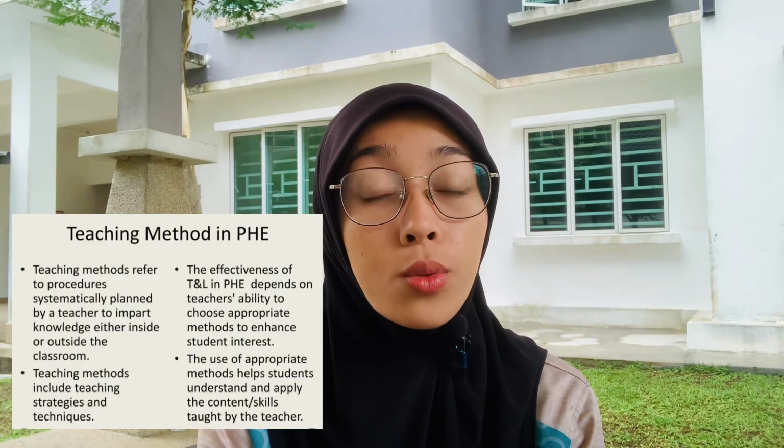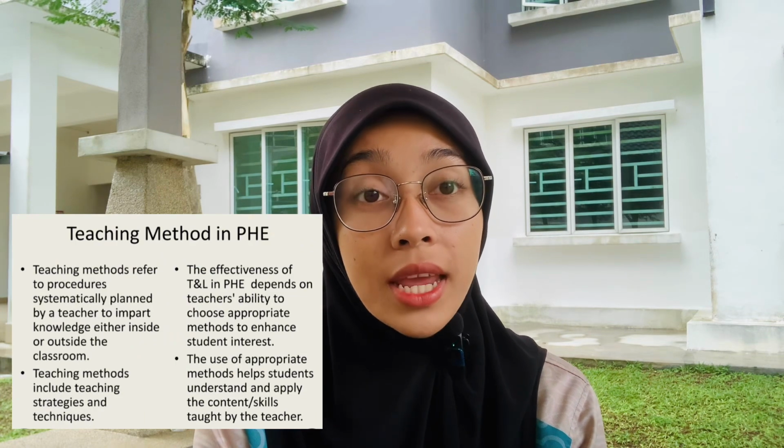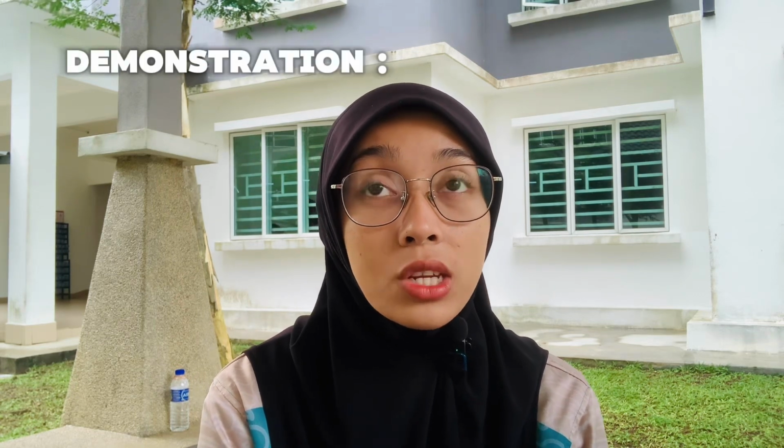So now, let's dive deeper into some specific teaching methods that align with these approaches. So for teacher-centered method, we have lecture. The teacher delivers content directly to students. For demonstration, the teacher will show how to perform a task or skill. And for the simulation, the students will engage in role-play scenarios to apply the knowledge.